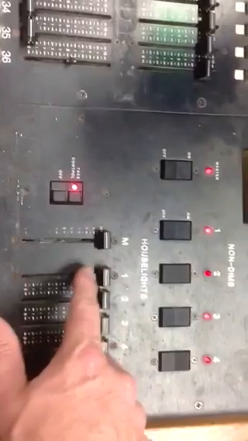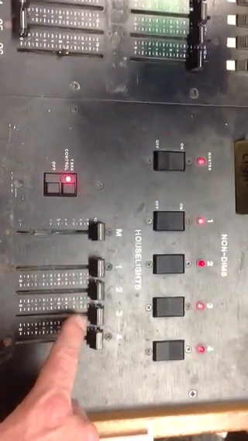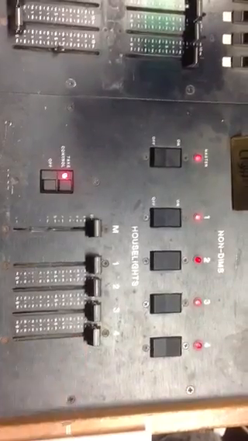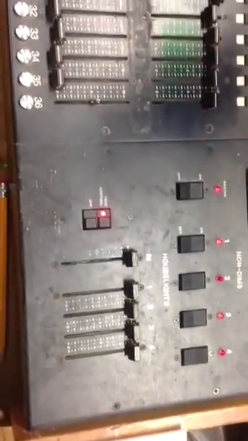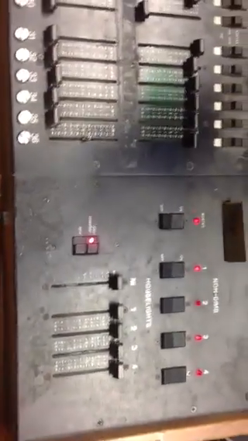Number 1 is near the front of the stage. Number 2 is the middle of the house. Number 3 is the back middle underneath the balcony overhang. And number 4 is the balcony. So those are the sliders that control the house lights. You would slide them up.